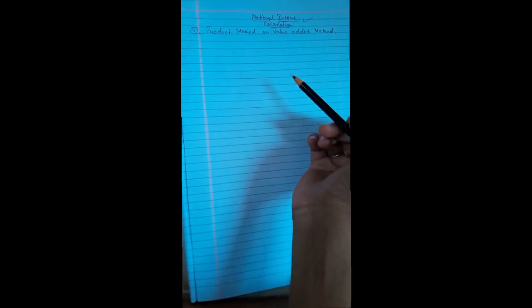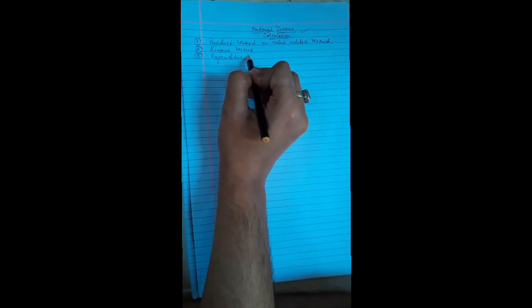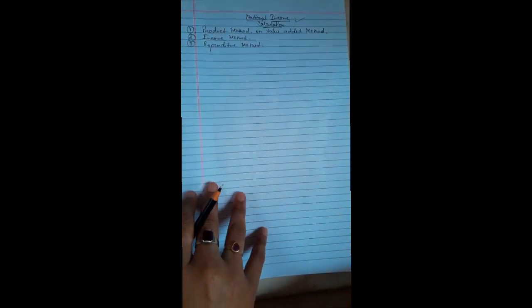Okay. Now we are going to start with the product method or the value added method. Now this is the first method. The second method we have to follow is the income method. Okay, and the last method which we need to follow is the expenditure method. Now, I'll also give you one more condition, that all these methods have some importance to find something.